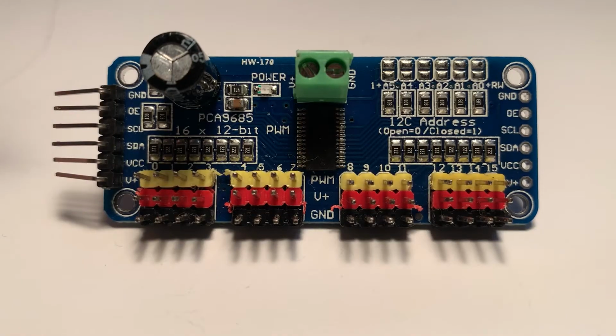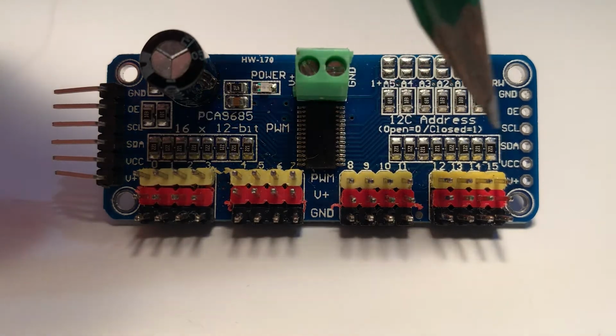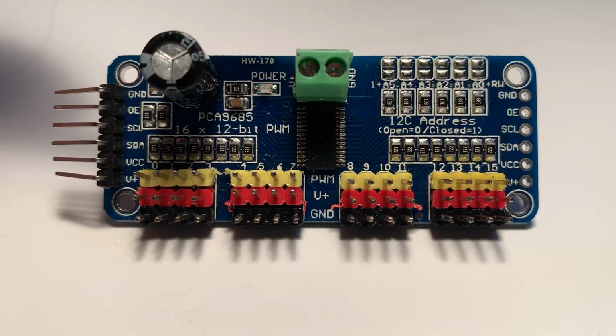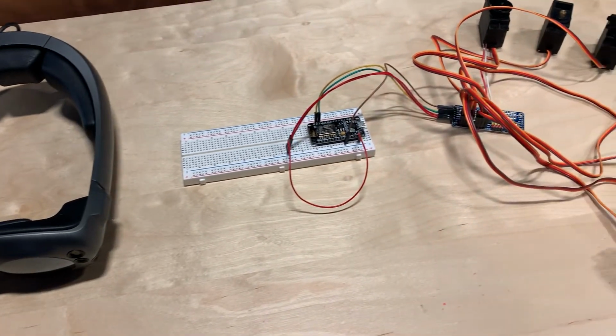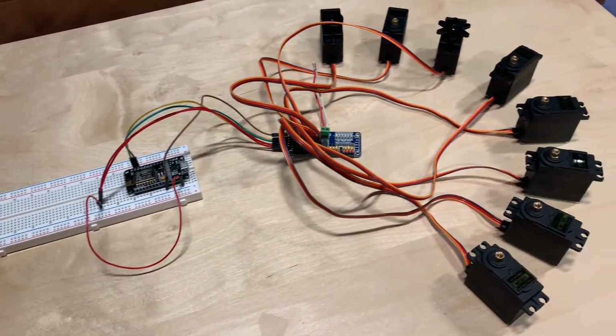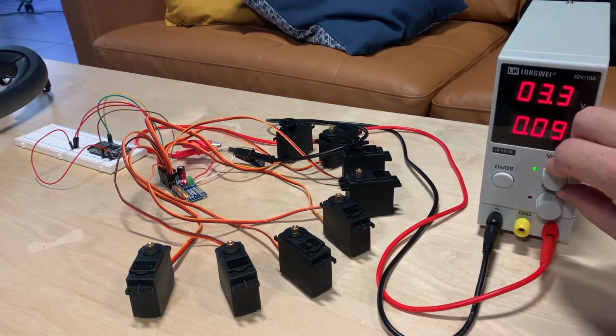The PCA9685 is a 16-channel servo driver with an external power supply. This driver board provided plenty of connections for all of our actuators, and its external power supply provided all the power that we needed.